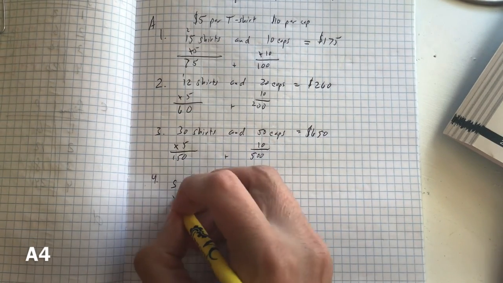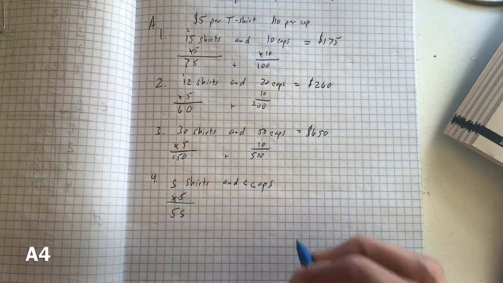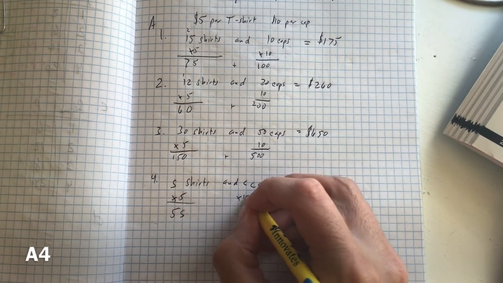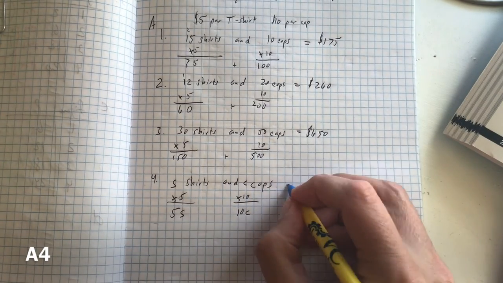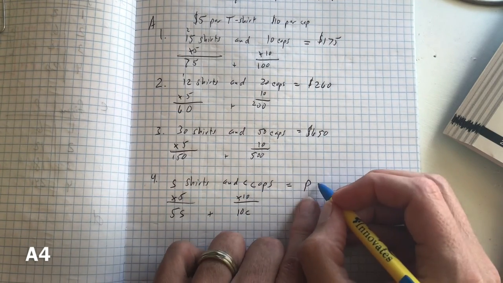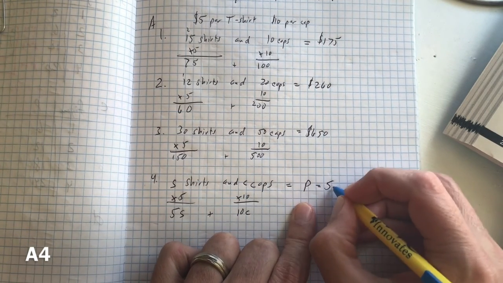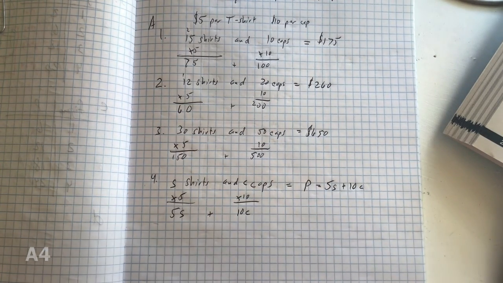What we did is we did times 5 here, so that would give me 5S. And we did times 10 here, which would give me 10C. And we don't know exactly what that's going to be equal to, so it's P. So basically, this equation is going to end up being profit is equal to 5S + 10C. That's going to be the equation we have there.